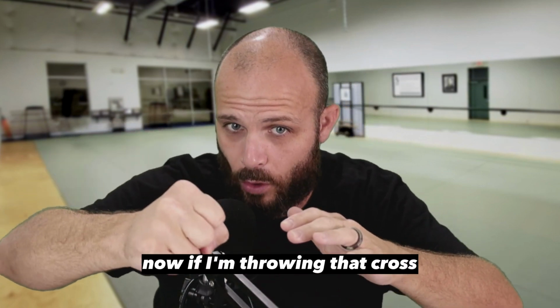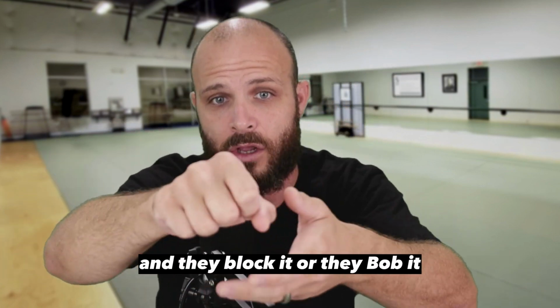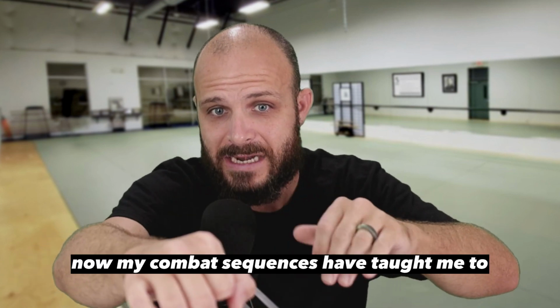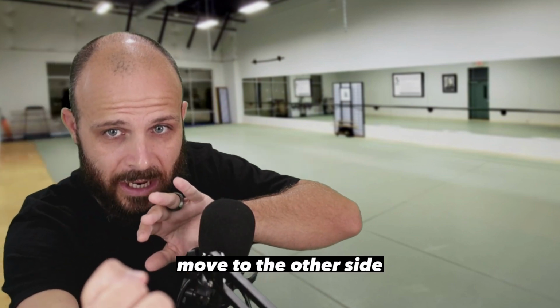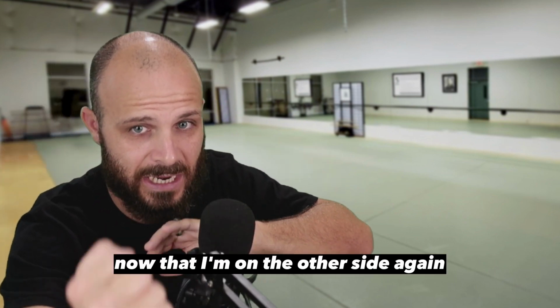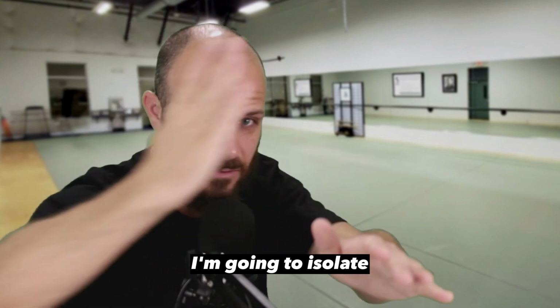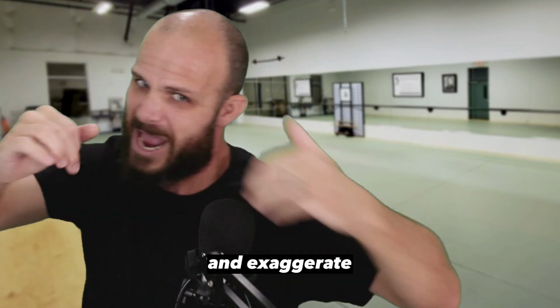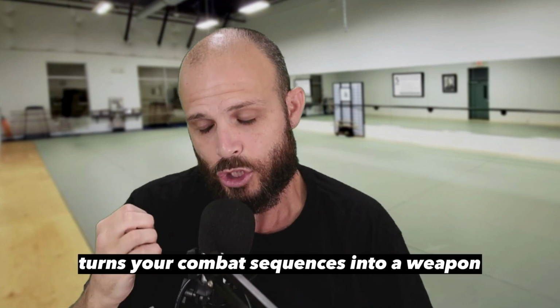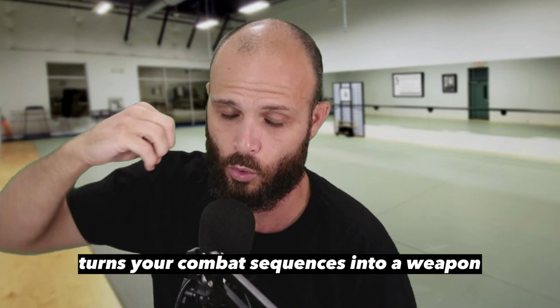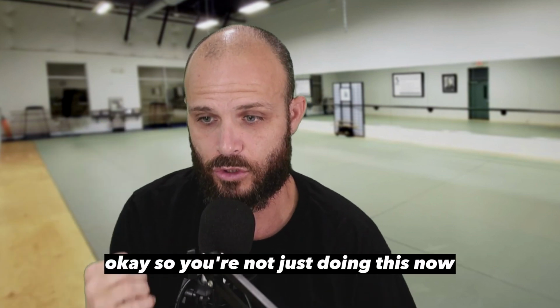Now, if I'm throwing that cross and they block it or they bob it, my combat sequences have taught me to move to the other side. Now that I'm on the other side, again, I'm going to isolate, boom, boom, boom, boom, and exaggerate. So isolation and exaggeration turns your combat sequences into a weapon. Okay, so you're not just doing this now.